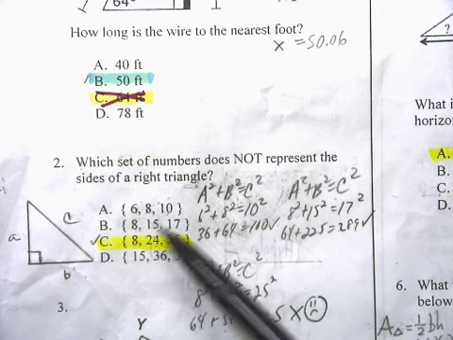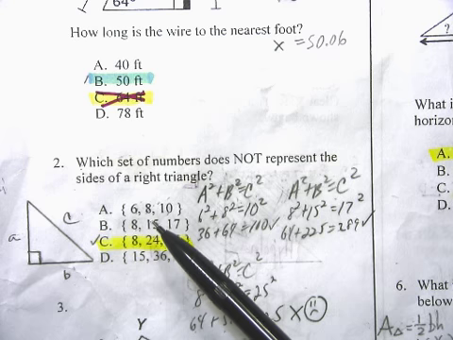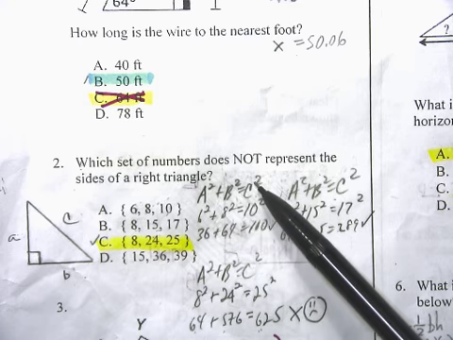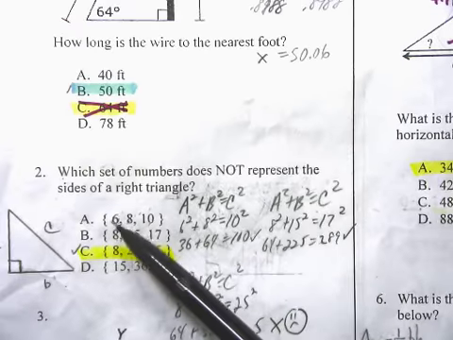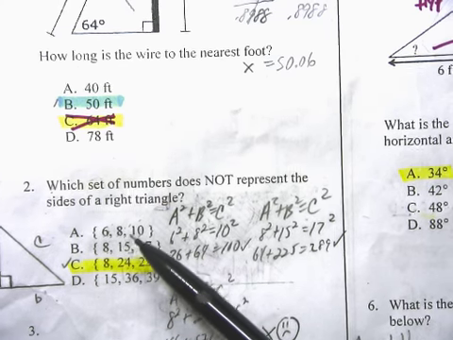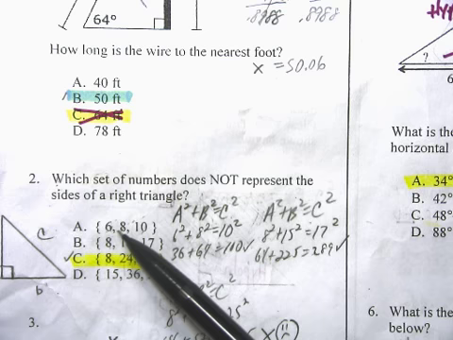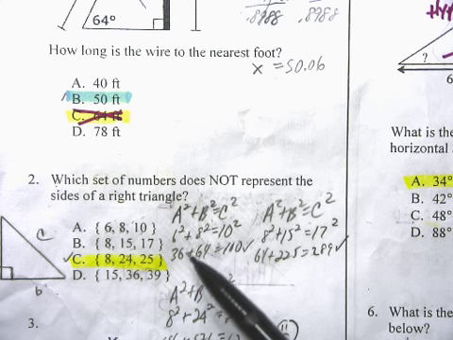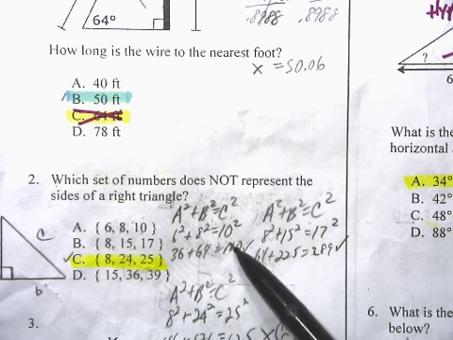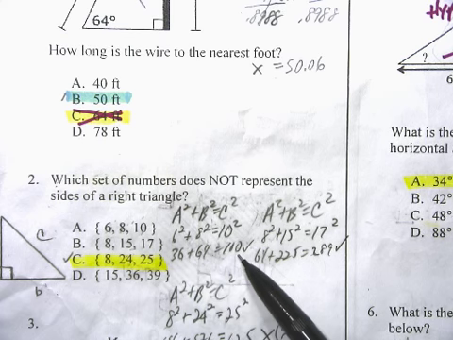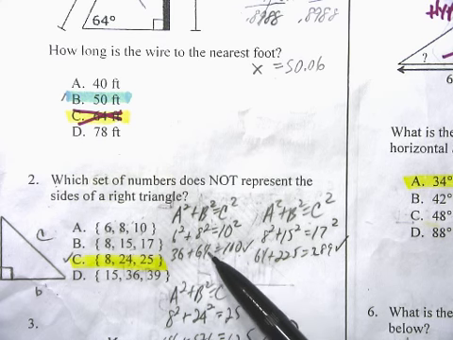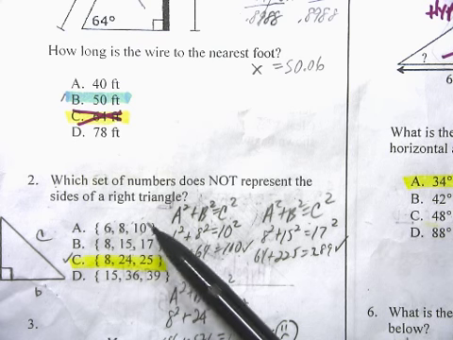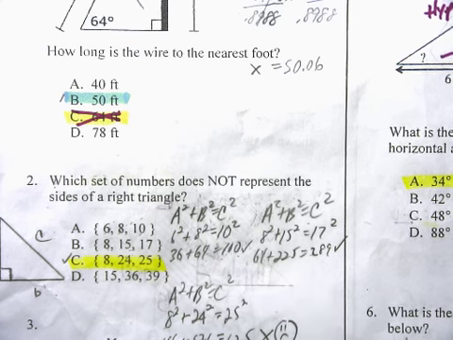If these are the sides of a right triangle, then the Pythagorean theorem should work out. A squared plus b squared is equal to c squared. Here I have 6, 8, and 10. Then 6 squared plus 8 squared should be equal to 10 squared. 6 squared is 36, 8 squared is 64, and 10 squared is 100. Is 36 plus 64 equal to 100? Yes, which means these represent the sides of a right triangle because the Pythagorean theorem checks out.